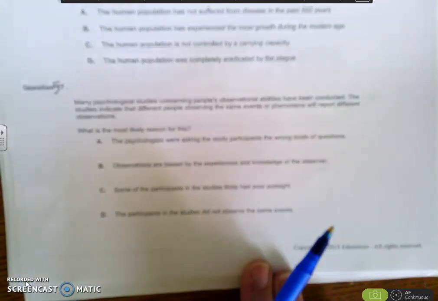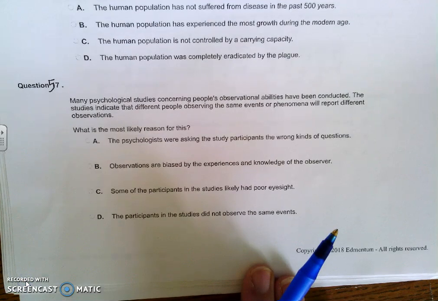Number 57. B. Observations, including observations made by scientists, can be biased by an observer's expectations. If an observer expects an event to occur in a certain way, it is more likely that the observer will report the event occurring how he or she expected it to occur in the first place, even if it doesn't actually match the observer's expectations.